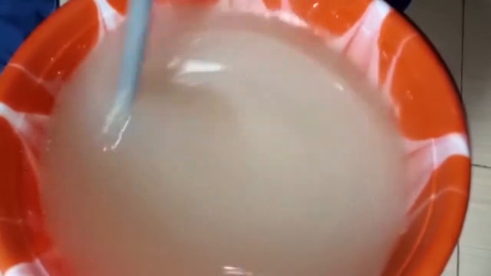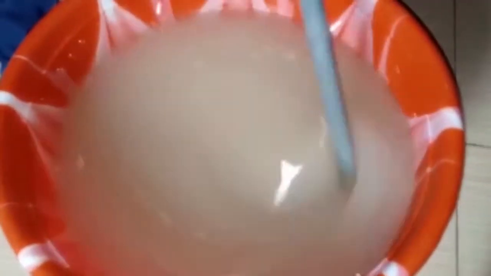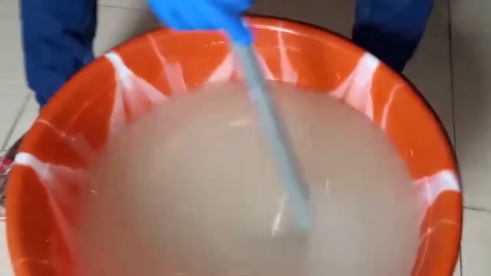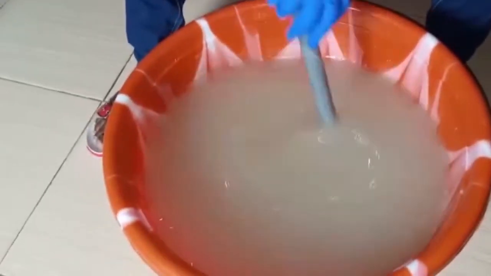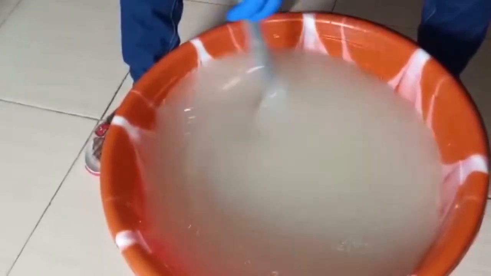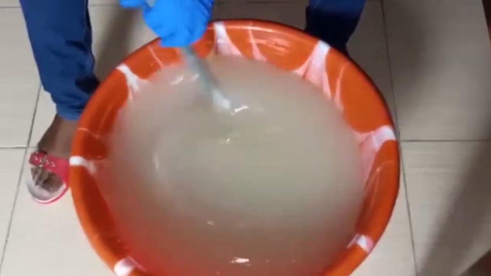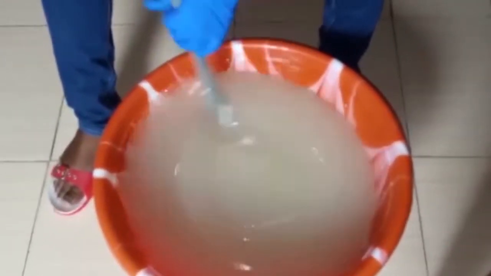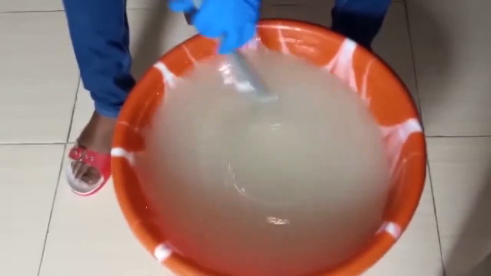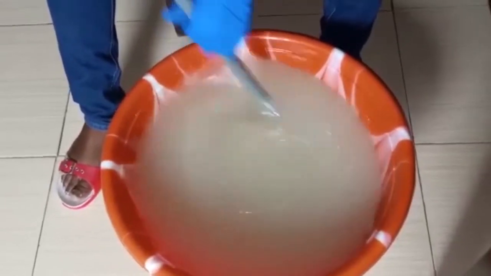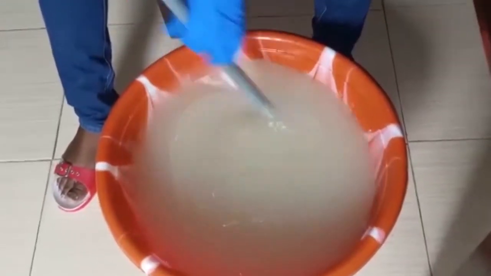Our soap is ready. This is the soap. Some people prefer to leave it like this, that is, not to add any color to it. Coloring is an optional thing. If you like, you color. If you like, you leave it plain like this. But this particular one, I'm going to color it.